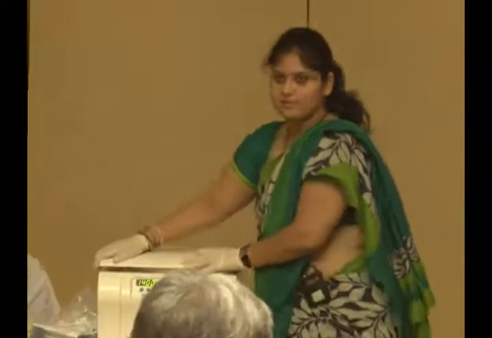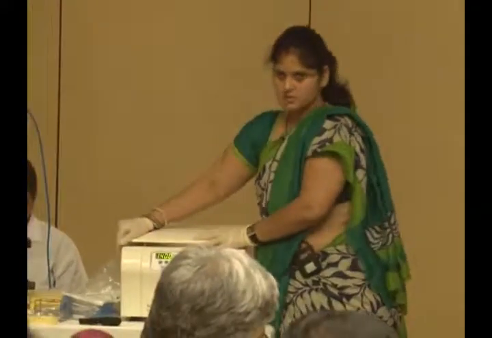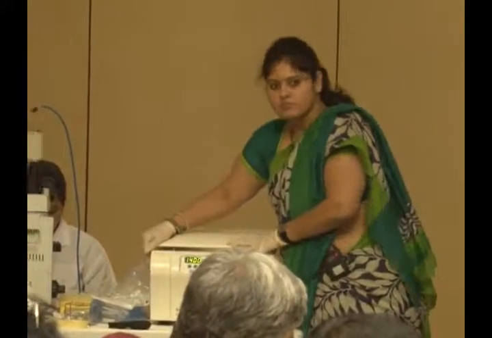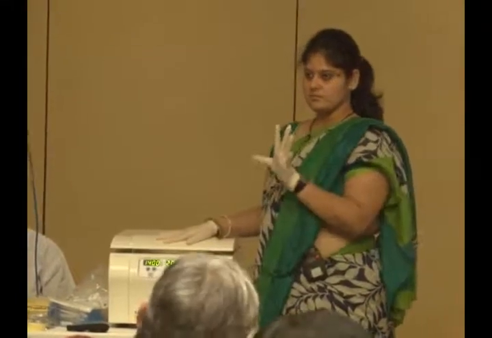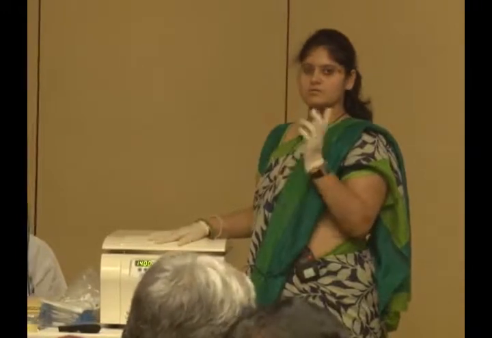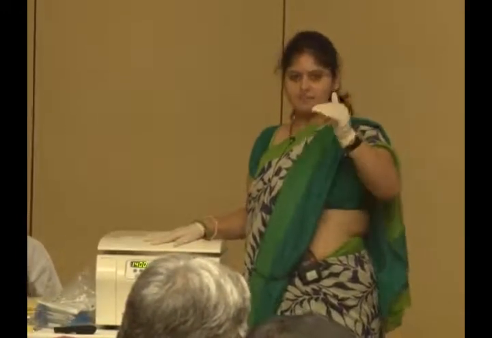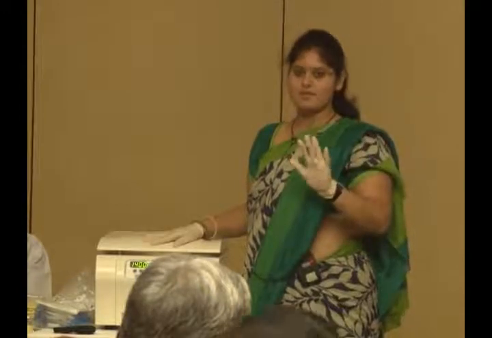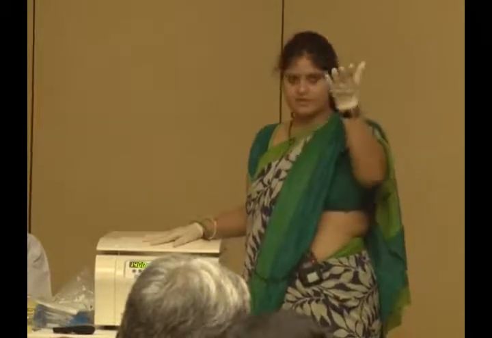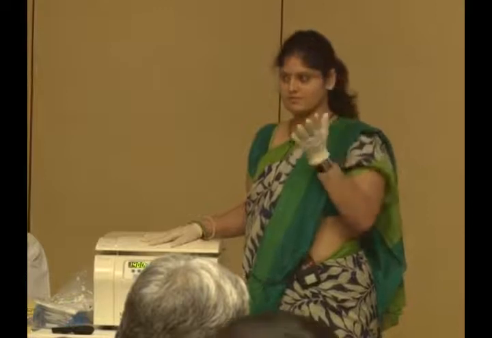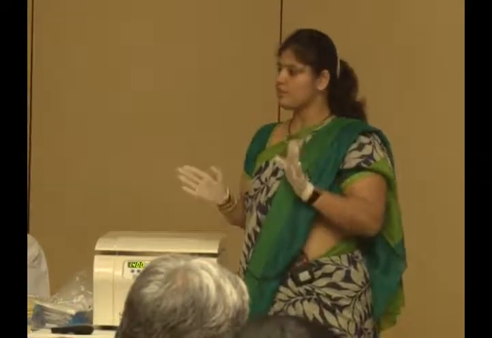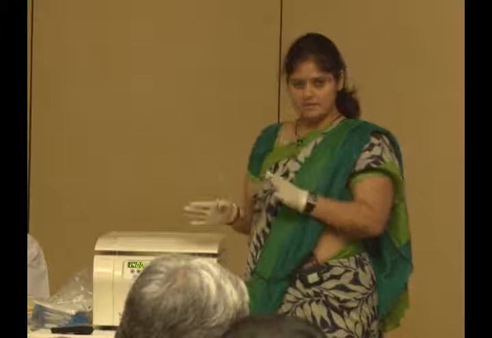The ideal time for the first centrifugation is 20 minutes, or you can put it at 1800 RPM for 15 minutes. If you reduce the time and increase the RPM up to 1800, there is no damage. But you cannot go beyond 1800 and you cannot go beyond 20 minutes. So remember: 1500 RPM, 20 minutes.